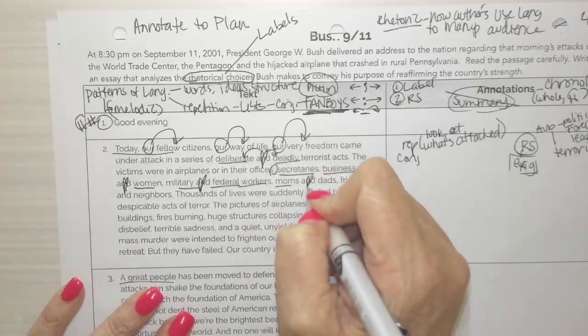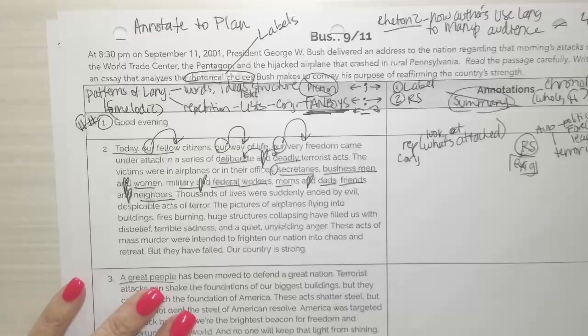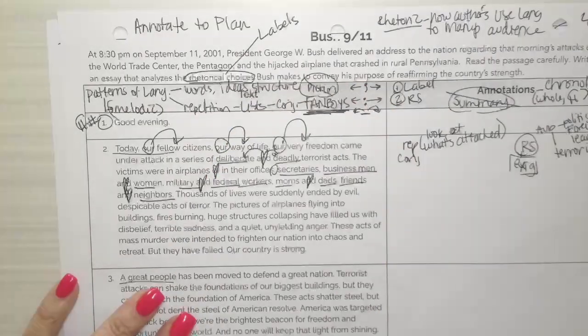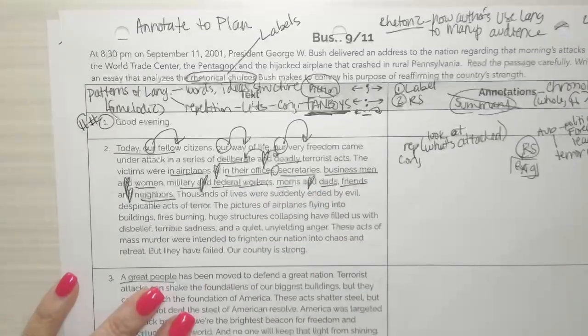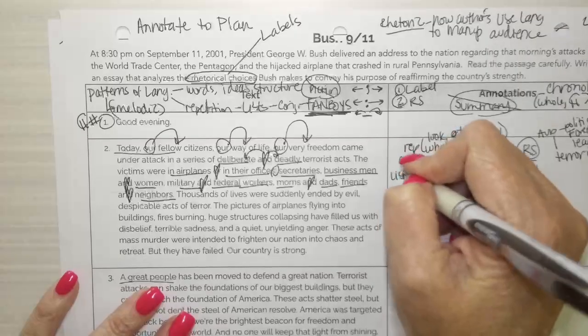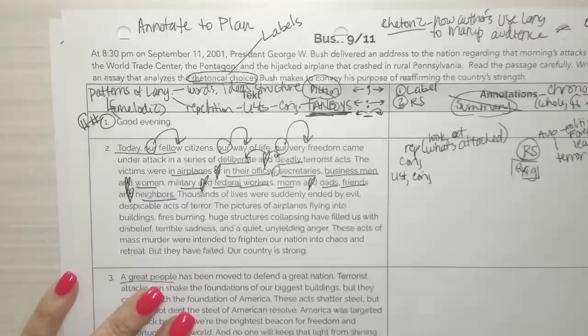We also have conjunctions, right? You also have short prepositional phrases, like in airplanes, in their offices, showing location. So you have a list and you have conjunctions.